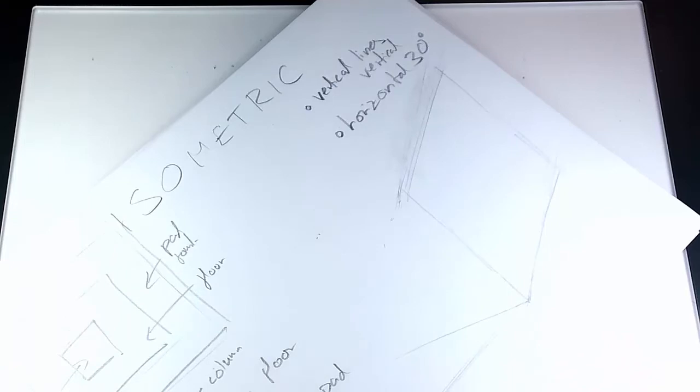Where did the box of pencils go? Yeah, let me get another one. It's fine.